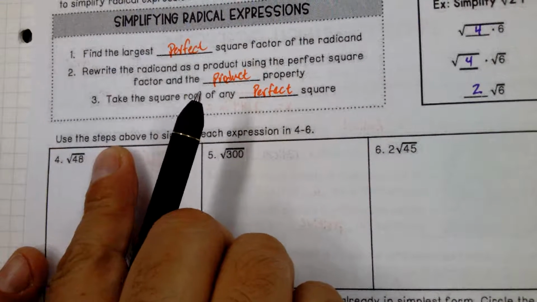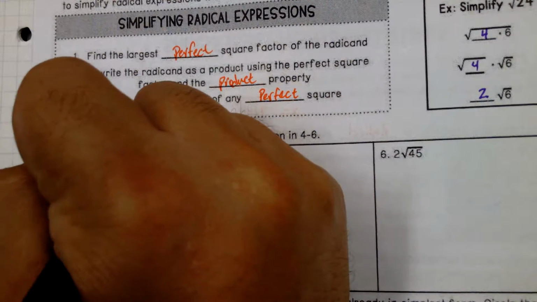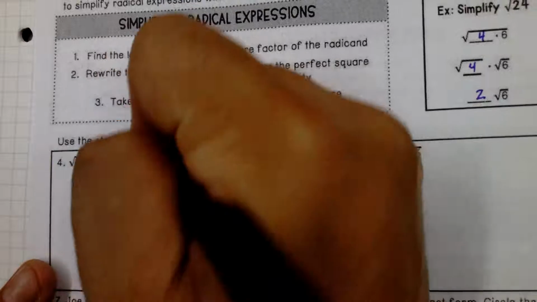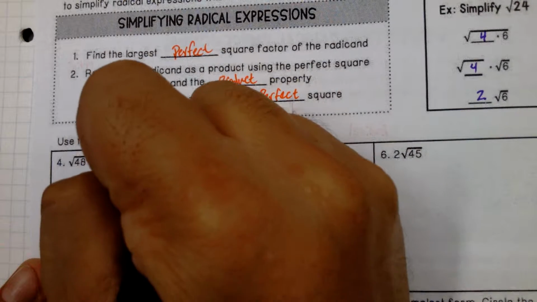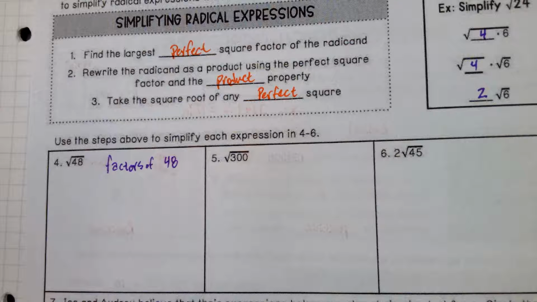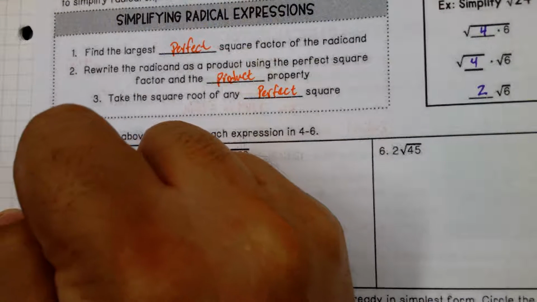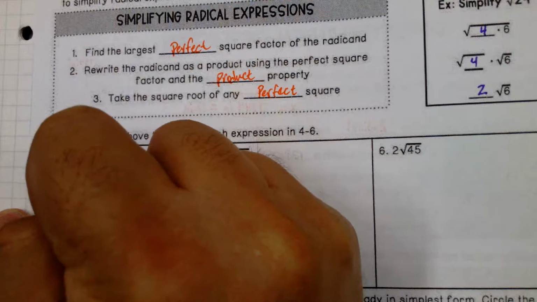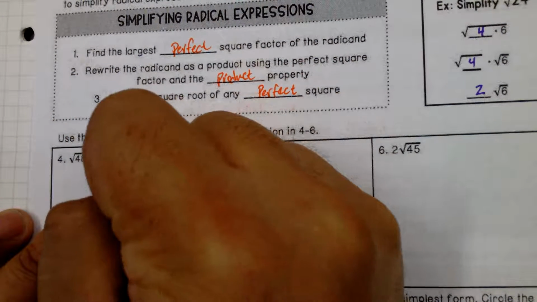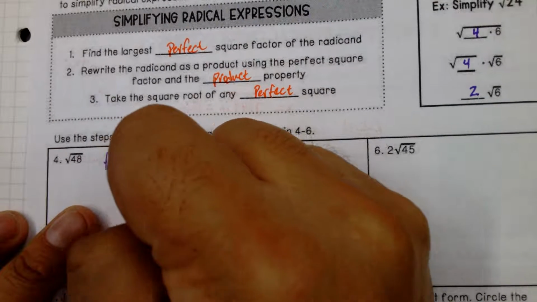Okay? So let's practice that here. So let's start with 48. Think of factors of 48. Remember, we want the largest. It's kind of like finding GCFs. You want the largest. So we got 1 and 48, 2 and 24, 3 and 16.